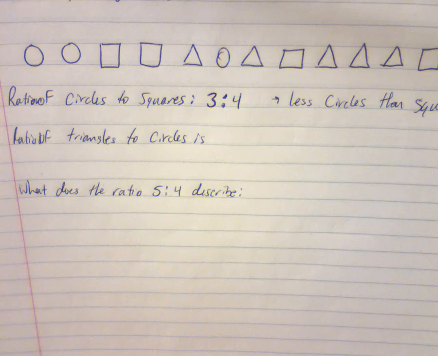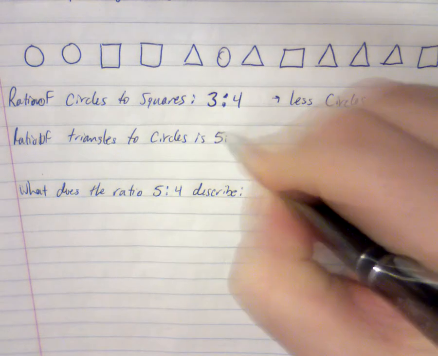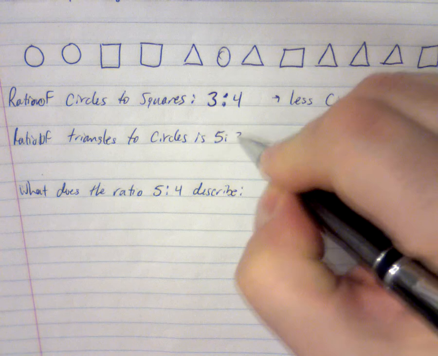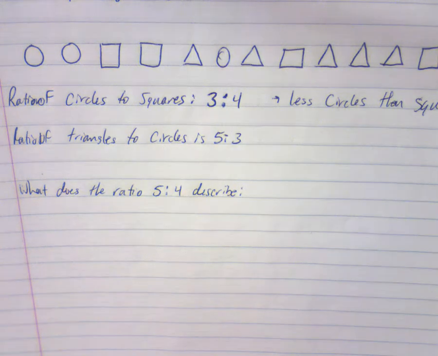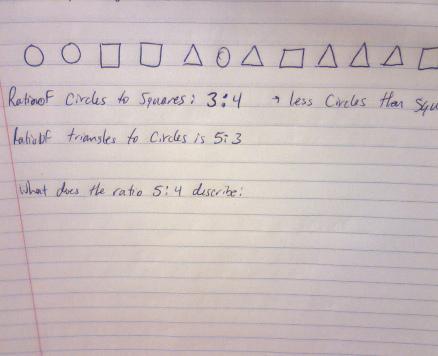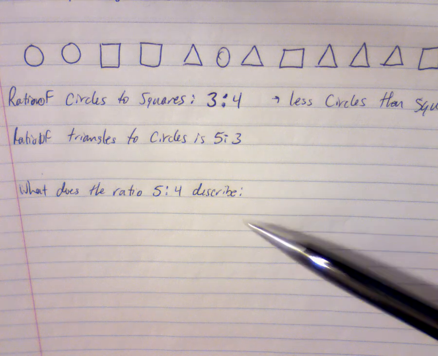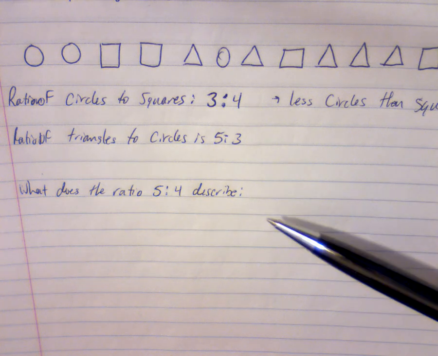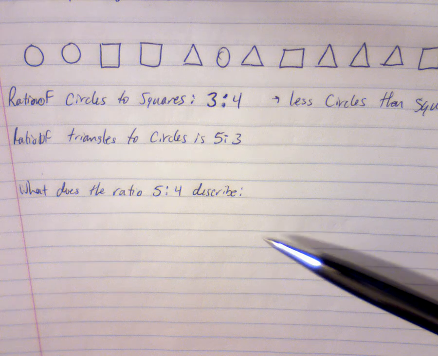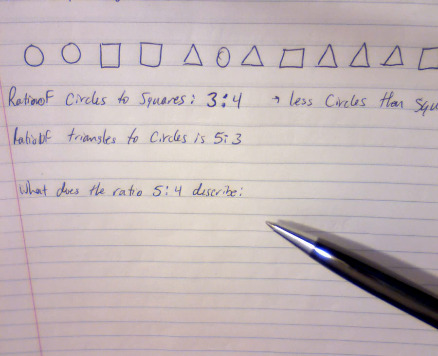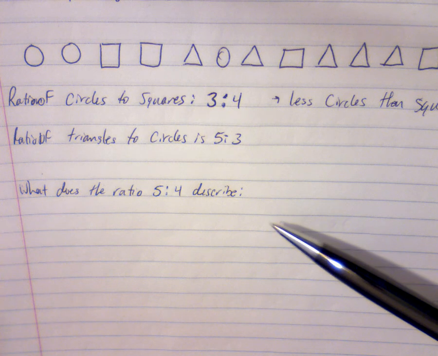Let's do the ratio of triangles to circles. Well, I have 1, 2, 3, 4, 5 triangles. I have 1, 2, 3 circles, which means that I have 2 more triangles than I do circles. Okay? And guys, this is fairly simple. Ratios aren't a big deal. You'll get them fairly easily.